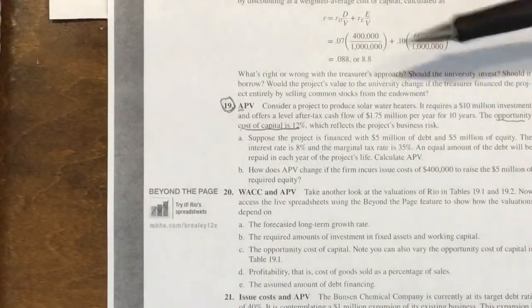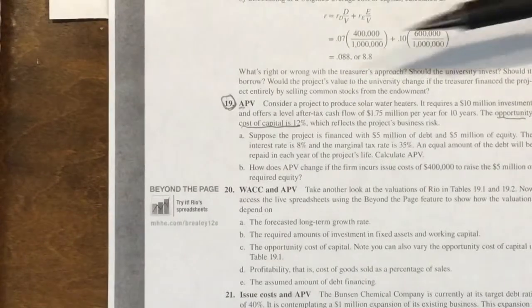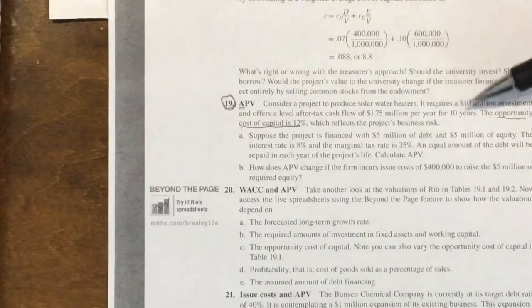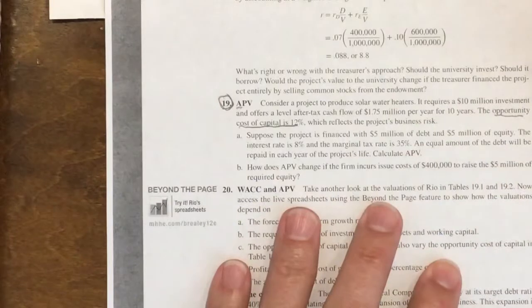Okay, so I'm just going to talk through this one because it's very similar to 16, really. So we've got a project that requires a $10 million upfront investment. I'm just going to use millions. So year 0 is -10, and then there's 1.75 million positive in years 1 through 10.